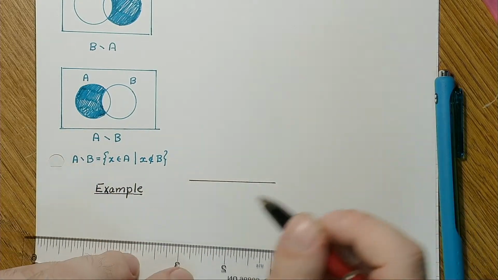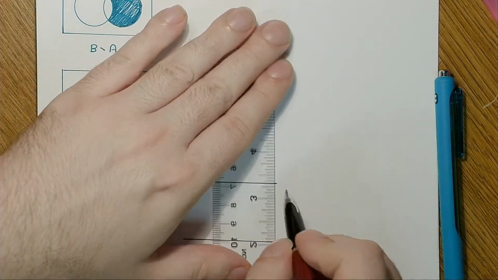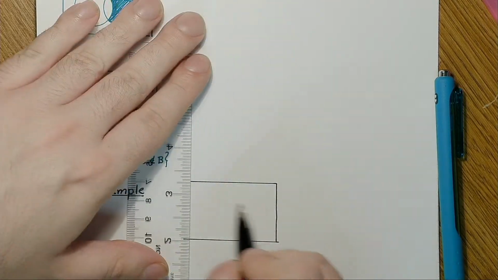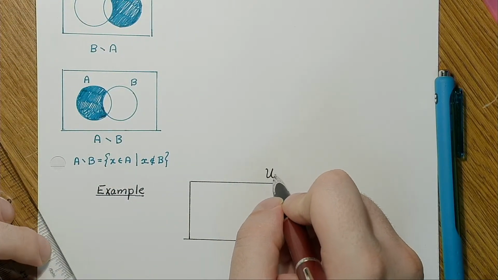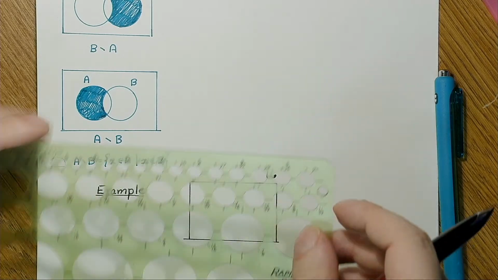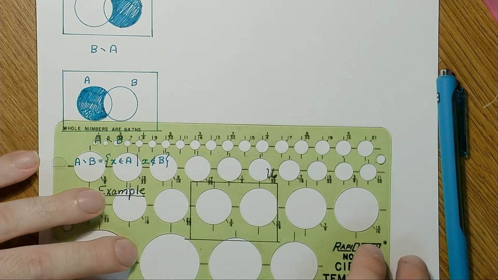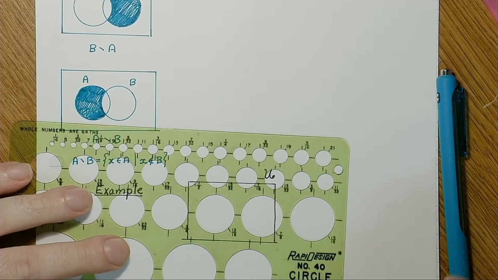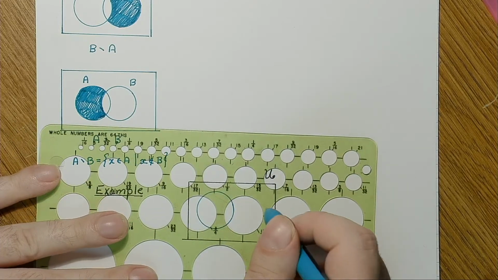I'll give you a Venn diagram for this. So I know that these might look really simple, like we're using one or two elements in a set, but again, the sets can be quite large and complicated.